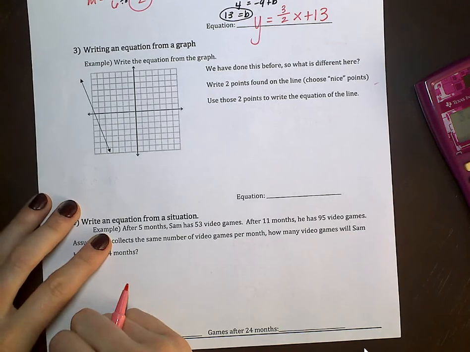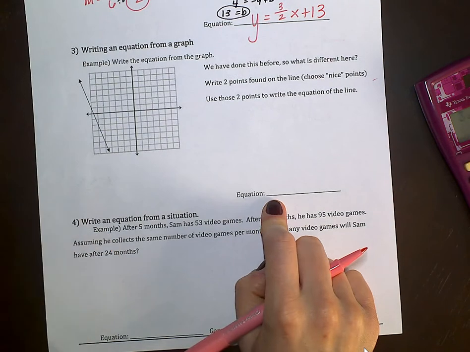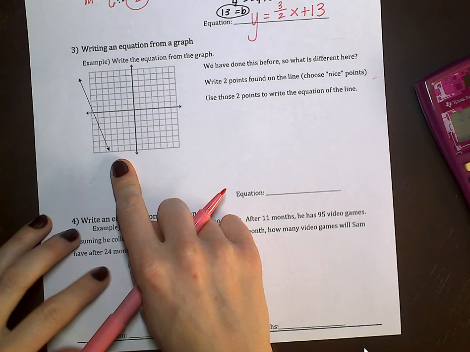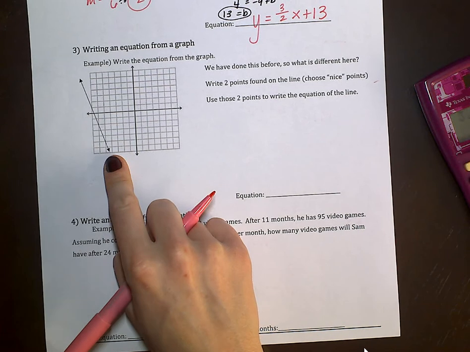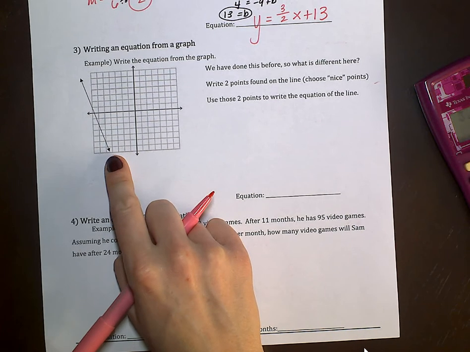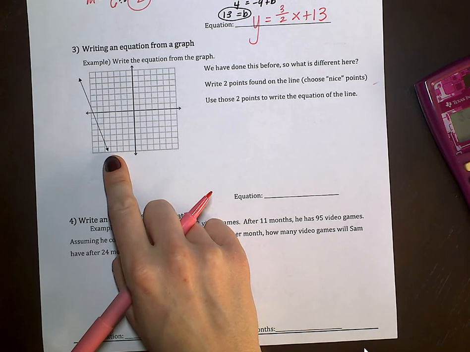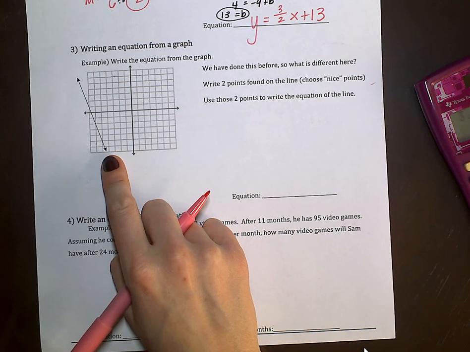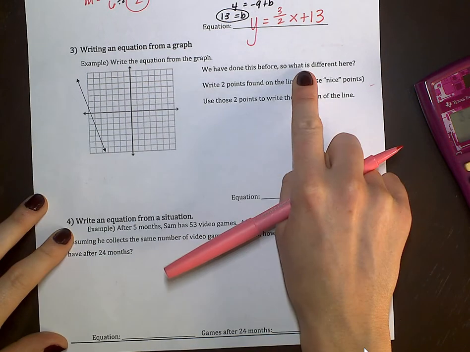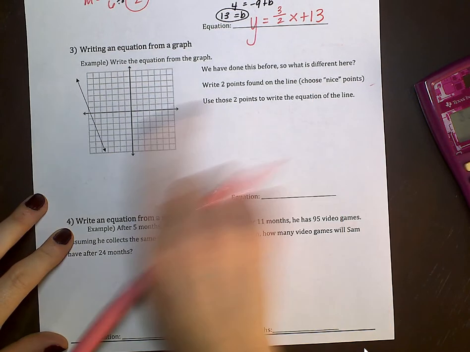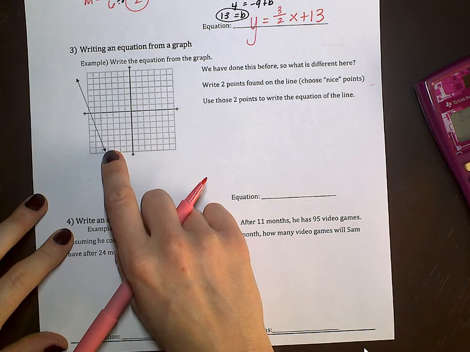All right, example 3. I'm still trying to do the same thing. I'm trying to write the equation of this line. Now realize we've done this before. I've given you pictures of lines before, and I've asked you to write it into mx plus b. Now the only difference, and there is a difference here, the difference is I can't tell what the y-intercept is.